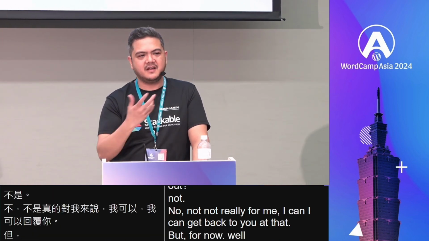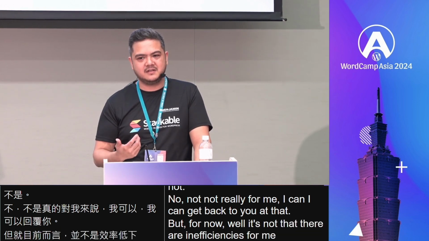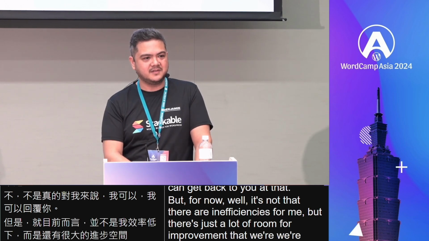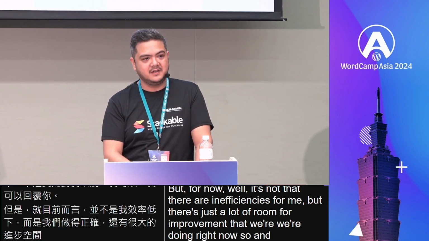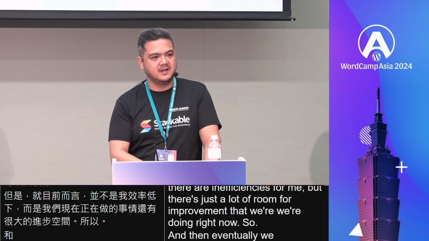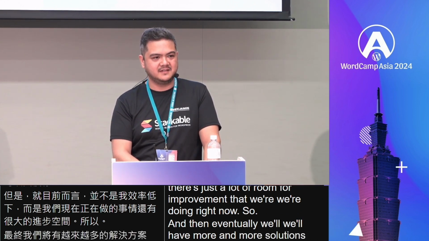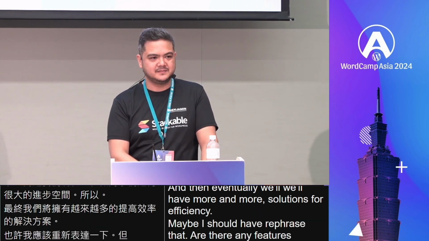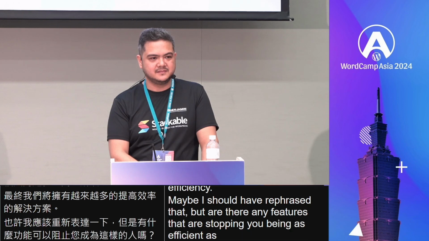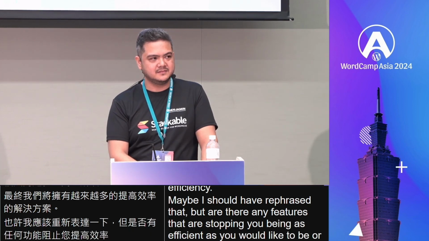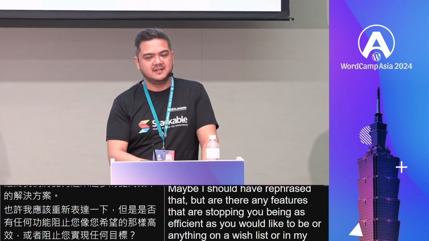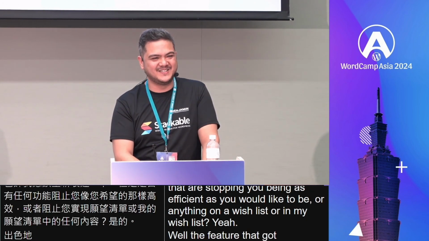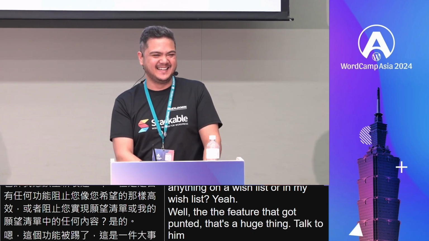It's not that there are inefficiencies, but there's a lot of room for improvement that we're working on right now, and eventually we'll have more and more solutions for efficiency. Maybe I should have rephrased it: are there any features that are stopping you from being as efficient as you would like to be, or anything on a wish list? Well, the feature that got punted. That's a huge thing. You can talk to him then.